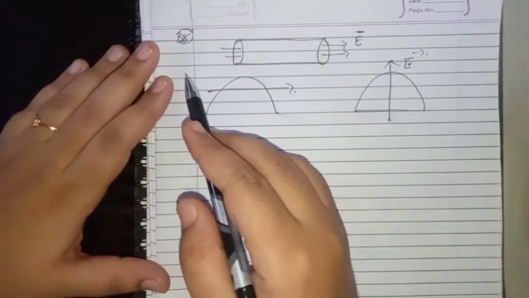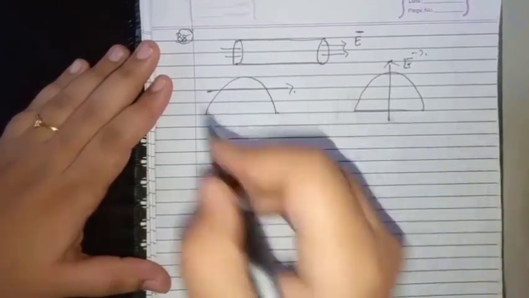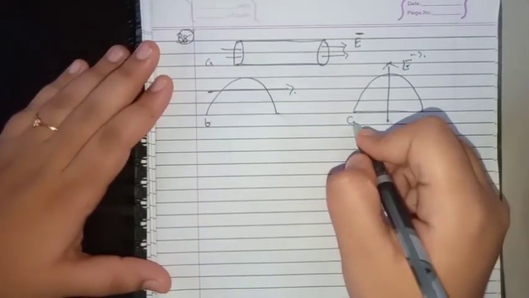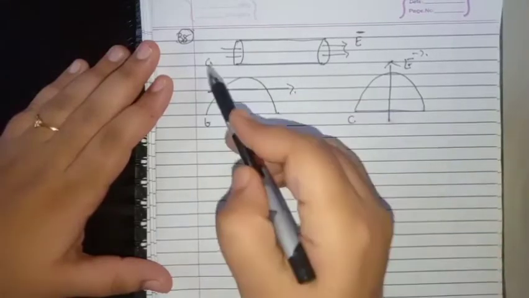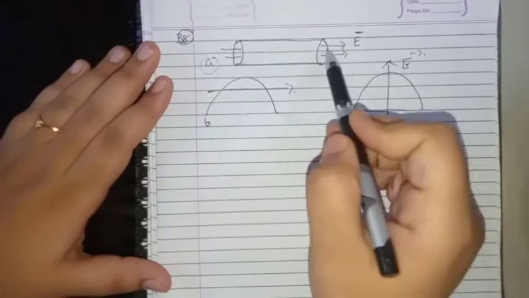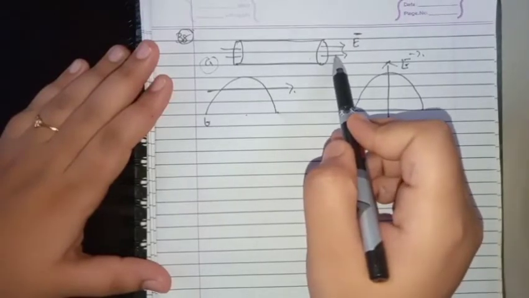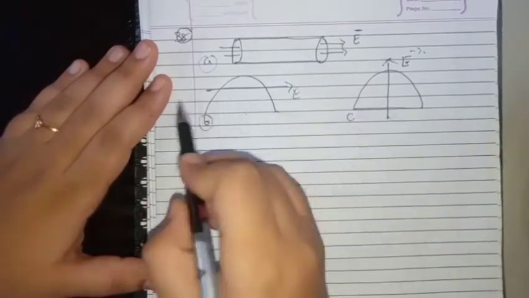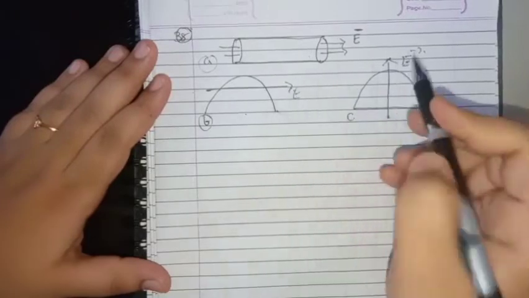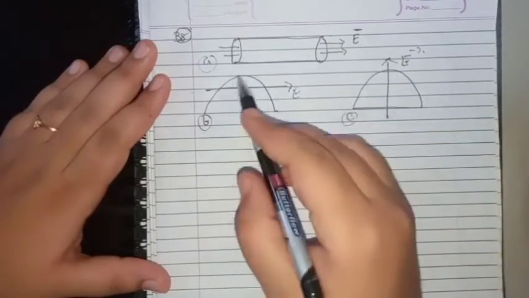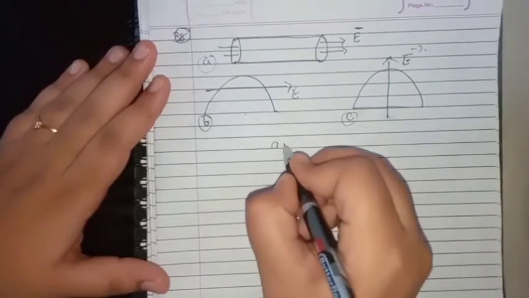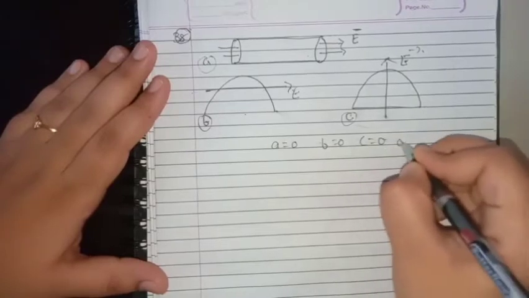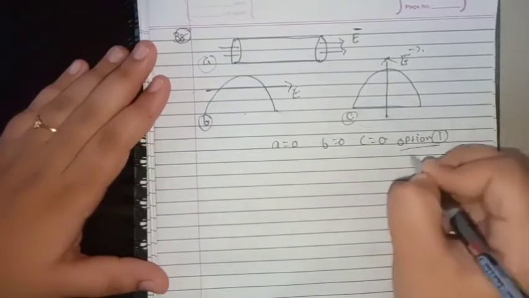In question number 38, three different surfaces are given, A, B and C. We want to find the total flux associated with the surfaces. In the first case, the flux entering and flux leaving will be the same, so net flux enclosed will be 0. Same case with B, the flux entering and flux leaving are the same, and same is the case with C. So for all the surfaces, flux associated is 0. So A is equal to 0, B is also 0 and C is equal to 0. So option 1 is the correct option.